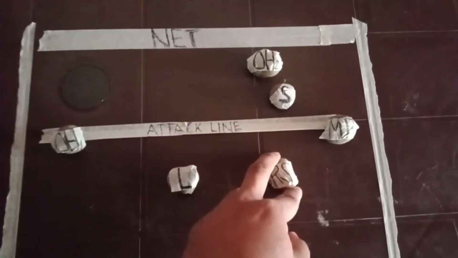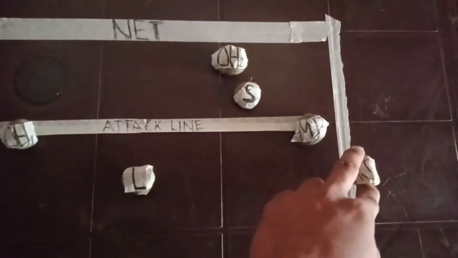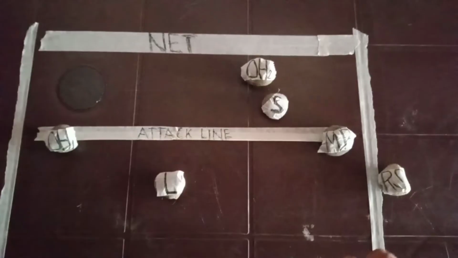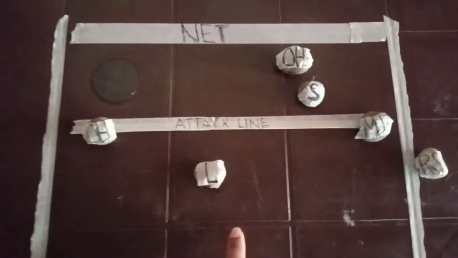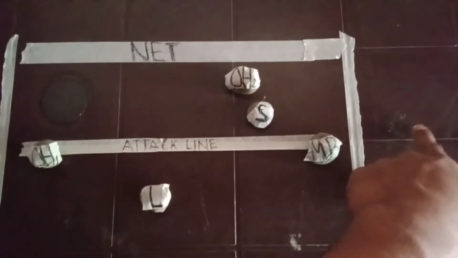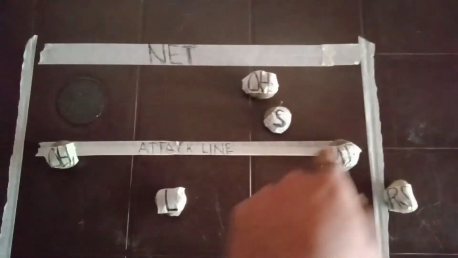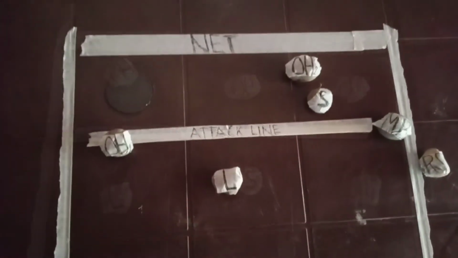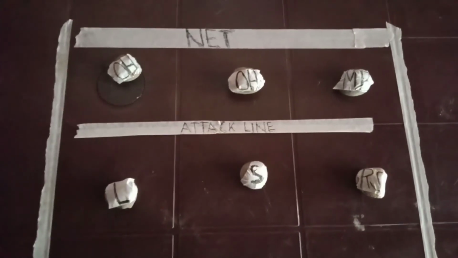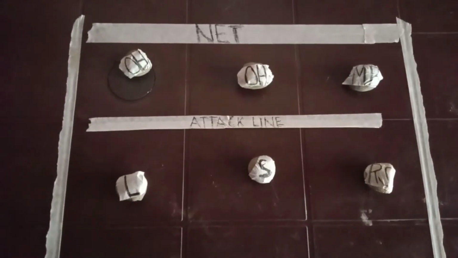Okay, so the right side hitter is going to attack in this place. Remember, the right side hitter is not allowed to attack in this place or in this place, so it should be in this place. The middle blocker is to this side, in the middle. Okay, so we are now in rotation 3, service, serve the ball.